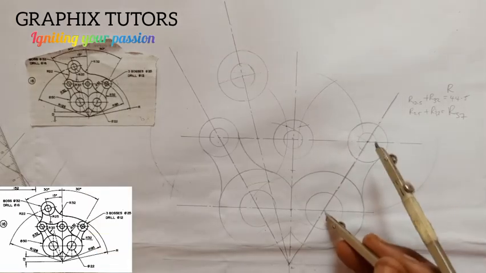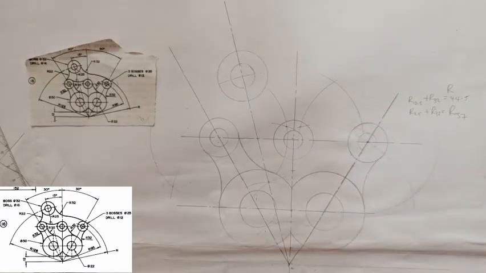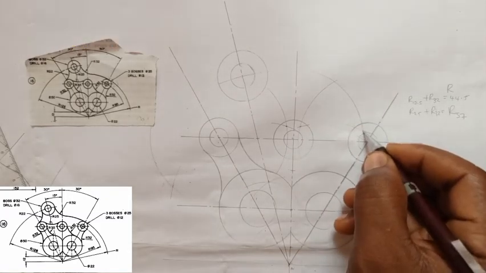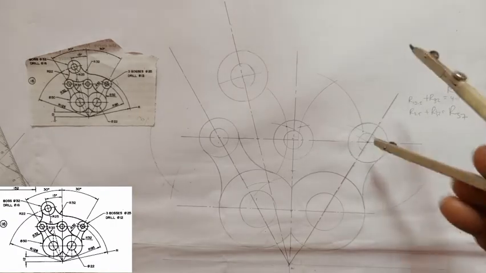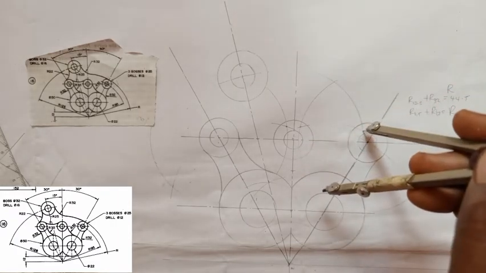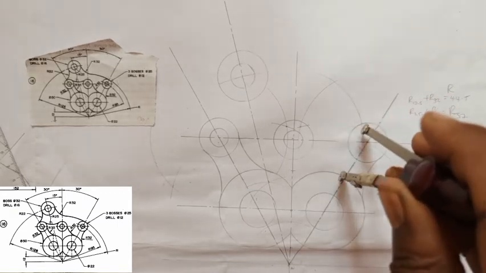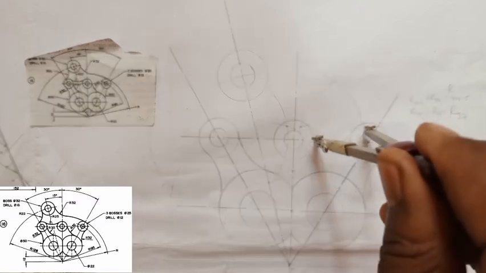So I'll come at this point, I'll strike another arc, I'll cut that other one here, and it's striking it at this point. So from that point, I'm going to place it here, and I'll get my circle that will connect both of them. You can see that? I'll just draw this way.